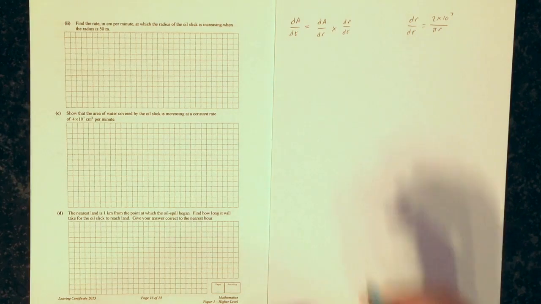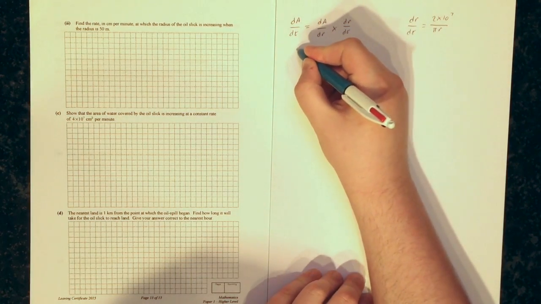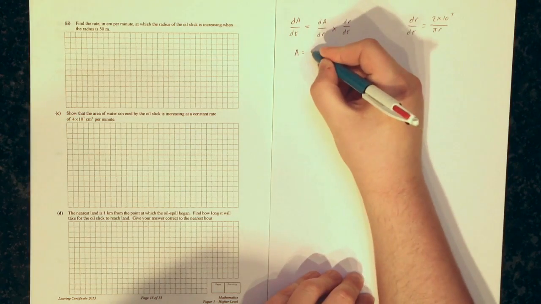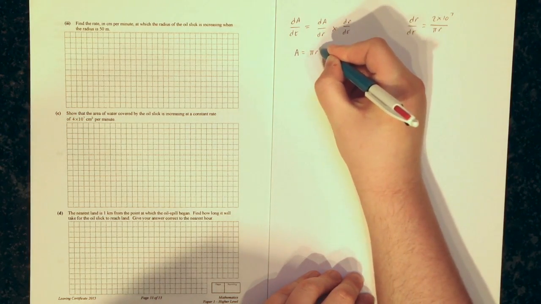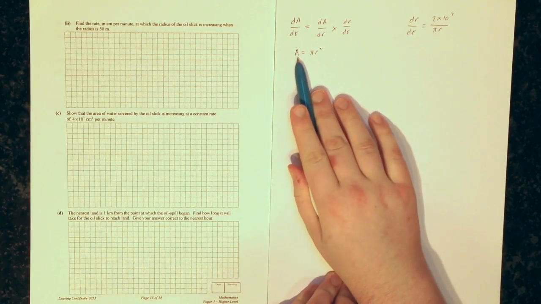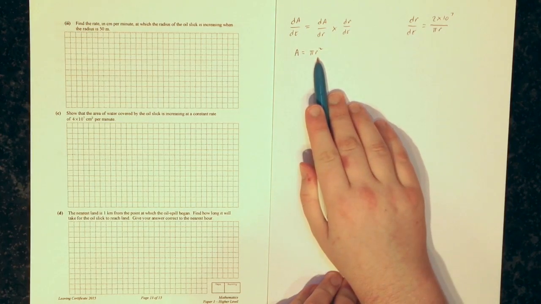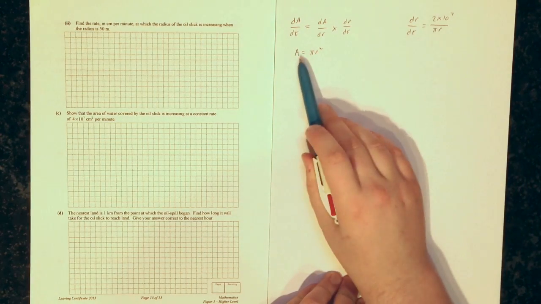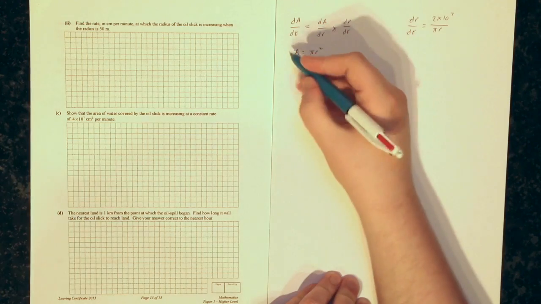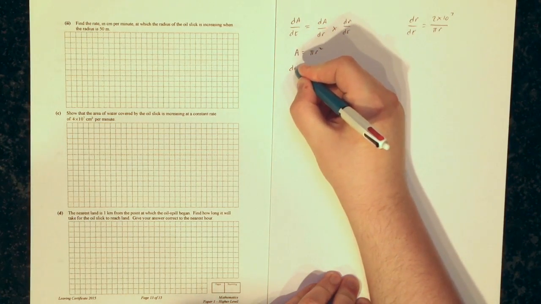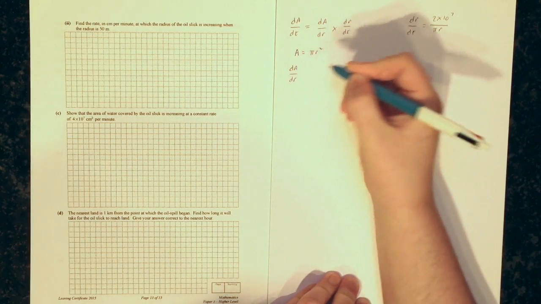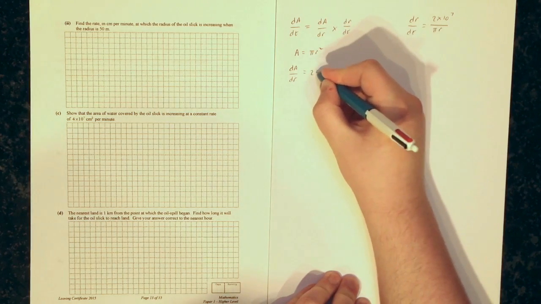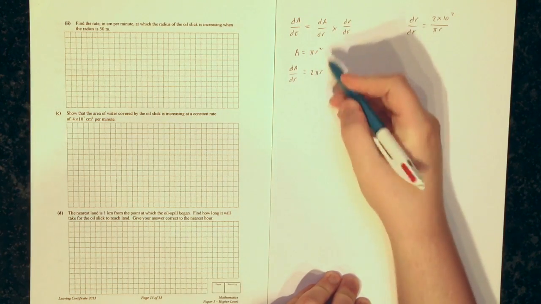And we have one of those. If we look in our tables book, we will find that the area of a circle is equal to πr². So this is a formula that relates the area to the radius of a circle. We can now differentiate both sides of this, to get dA/dr is equal to 2πr.